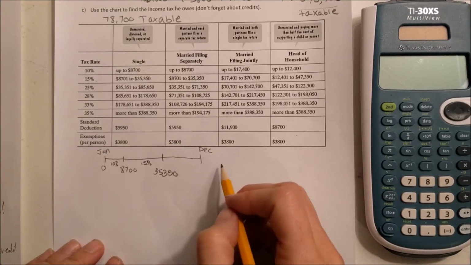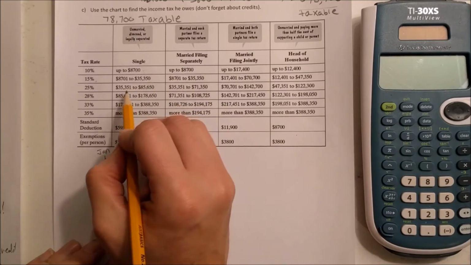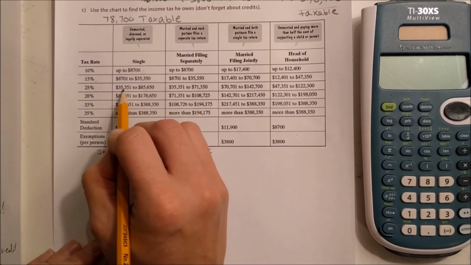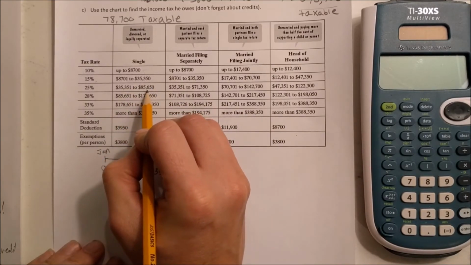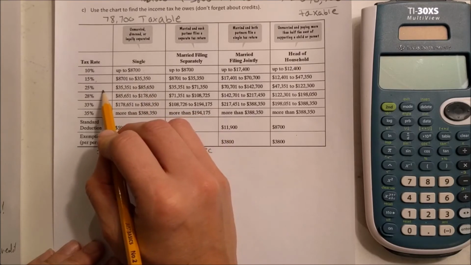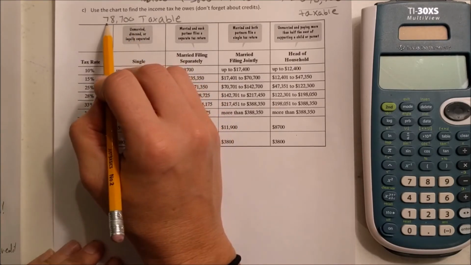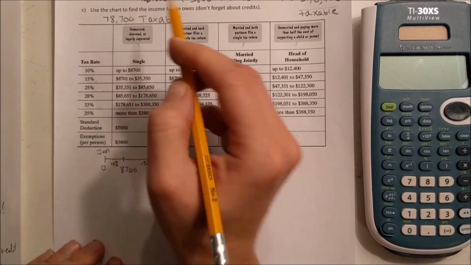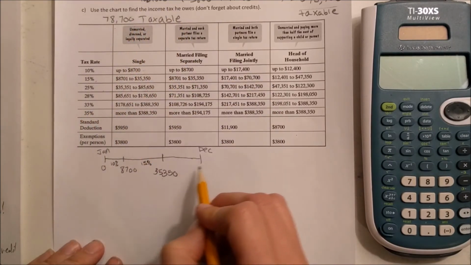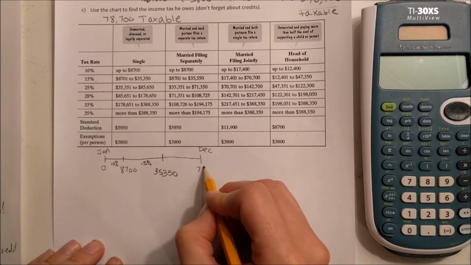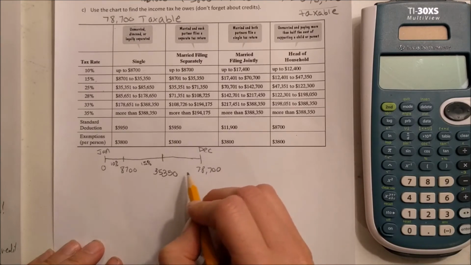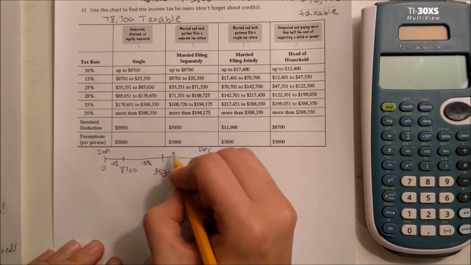And then the next chunk of money would be in this tax bracket. Anything leading up to $85,650 will be taxed 25%. He falls in this tax bracket because he makes $78,700. So everything from his $35,350 to his $78,700 is going to be taxed at 25%.